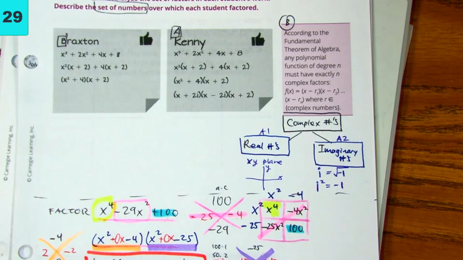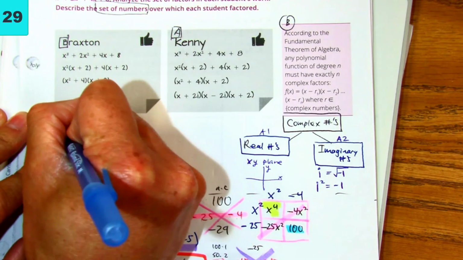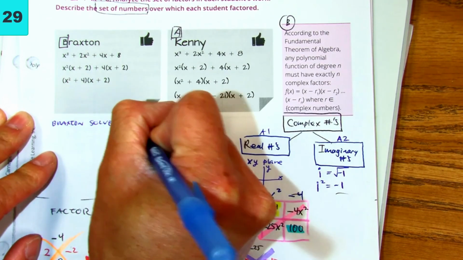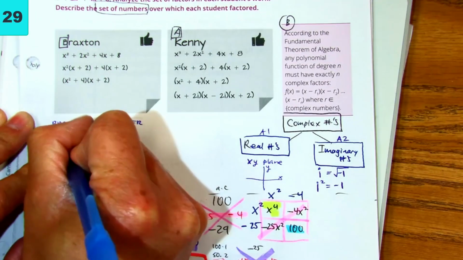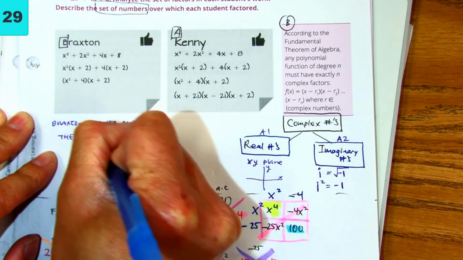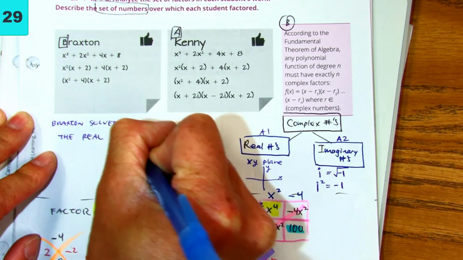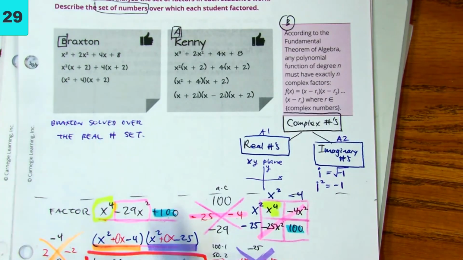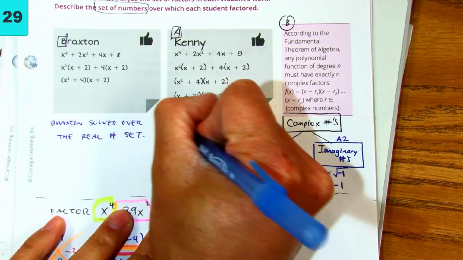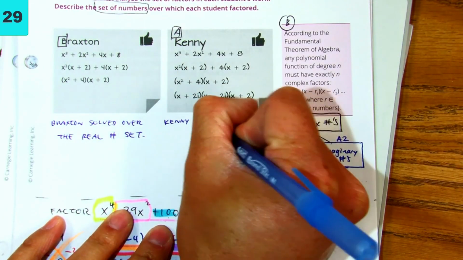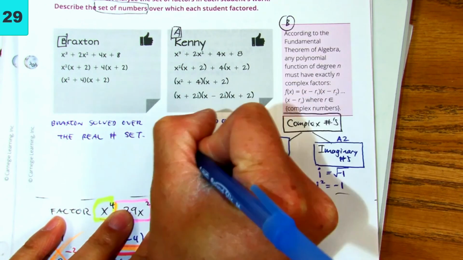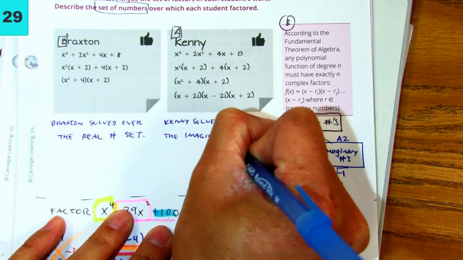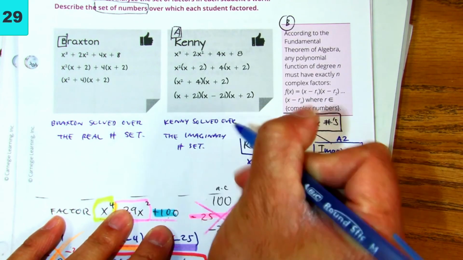Braxton solved over what? Which number set? The real number set. How do we know that? Do you guys see any i's in there? No. Kenny solved over what? How do you know the imaginary? You see i in there.